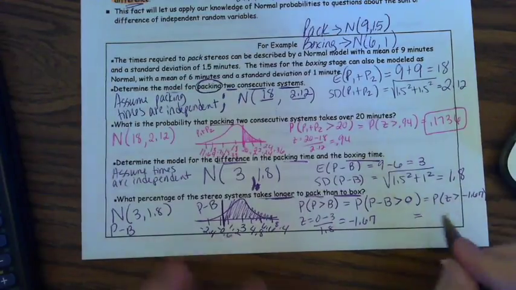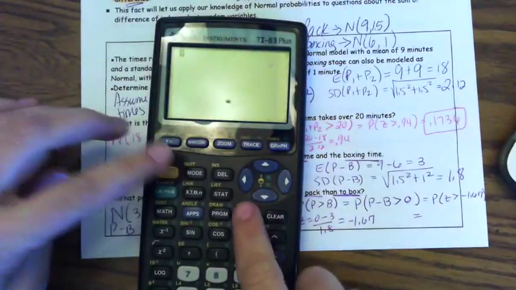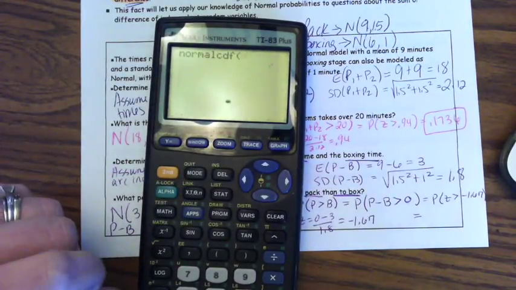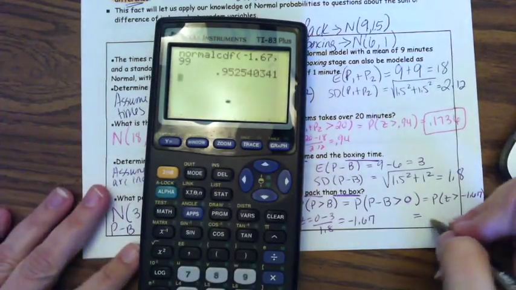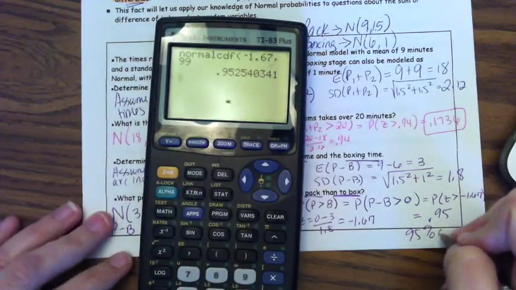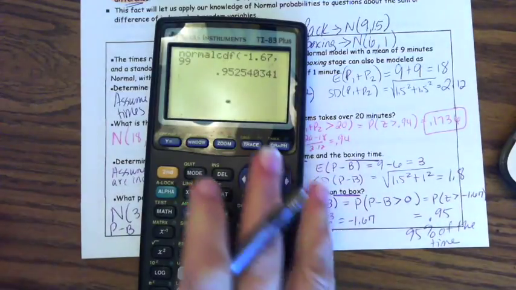But you can find that answer either in your normal probability tables, or in your calculator, normal CDF. Greater than means we want to go from this z-score to infinity or to 99. And I'm getting 0.95, or about 95% of the time it'll take longer to pack than to box.